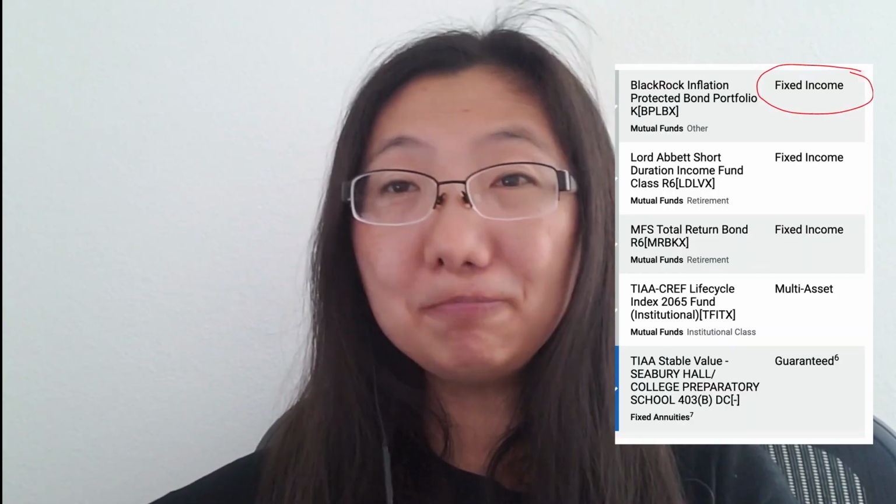What I pay attention to actually is the asset class. The asset class in this set of examples come in about 4 types. There is equities, multi-asset, fixed income, and guaranteed. Equities means stocks. Fixed income means bonds. Multi-asset means a combination of stocks and bonds.